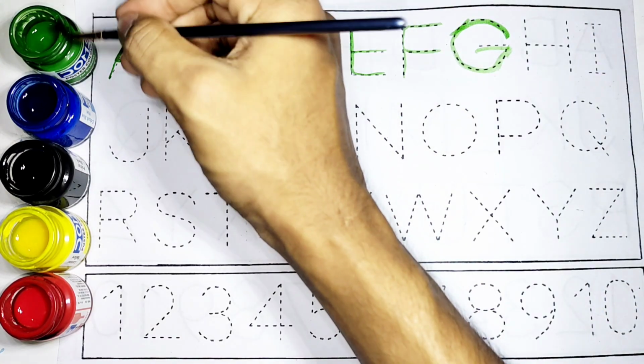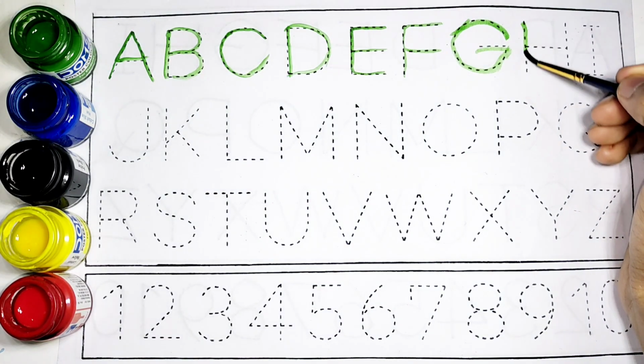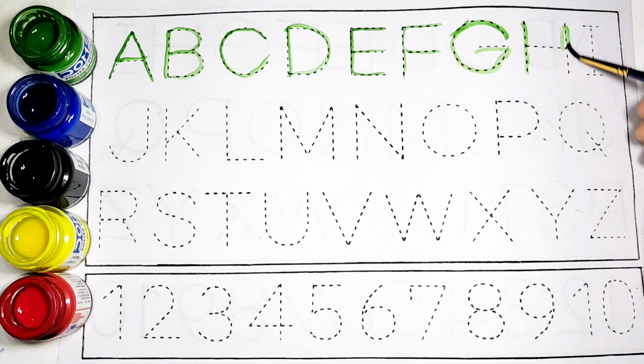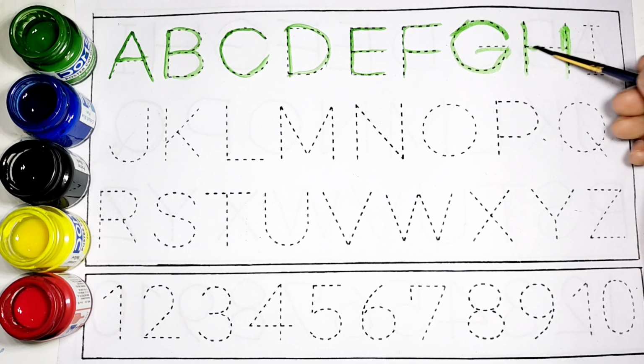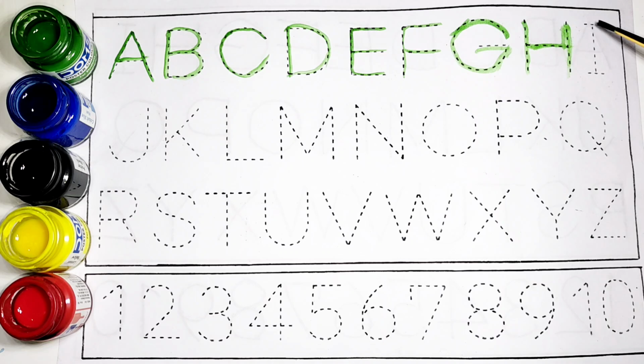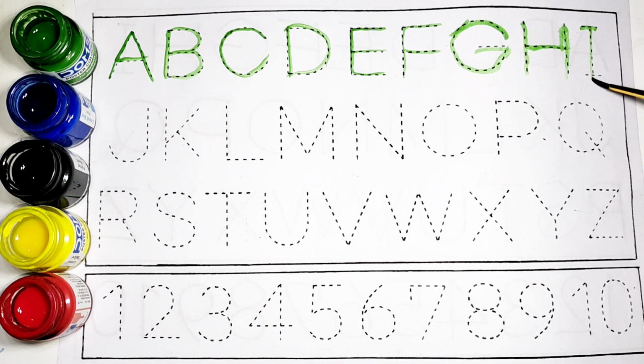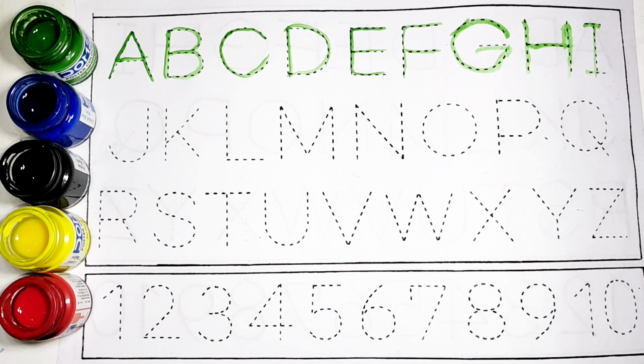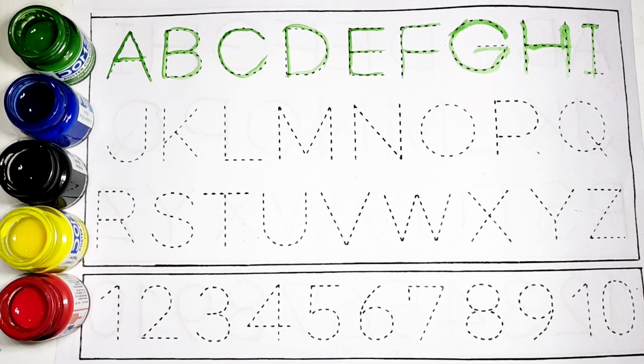G for gorilla. And the next one is H. H for hand. The next one is I. I for ice cream. Kids, now we are using the color of blue.